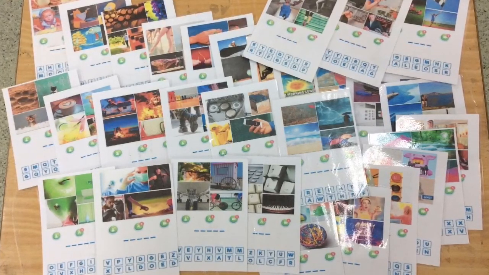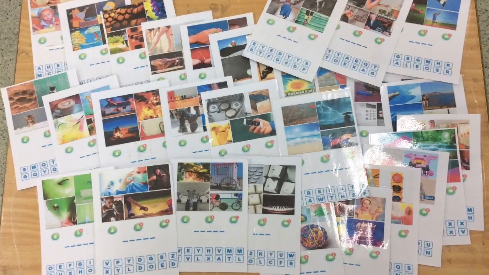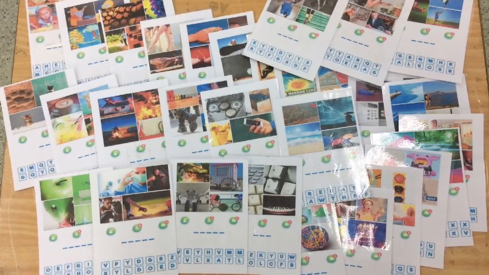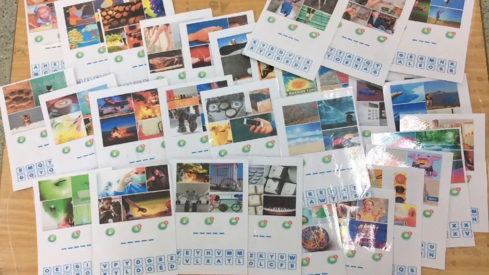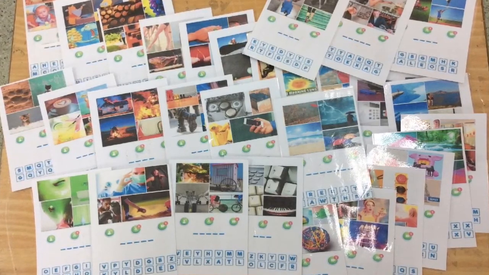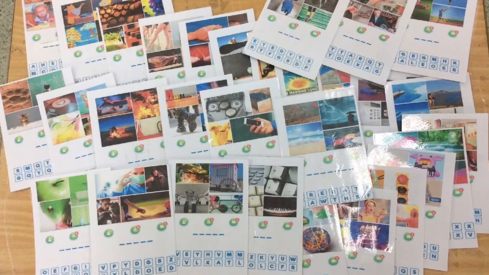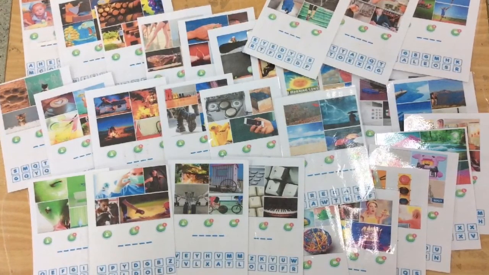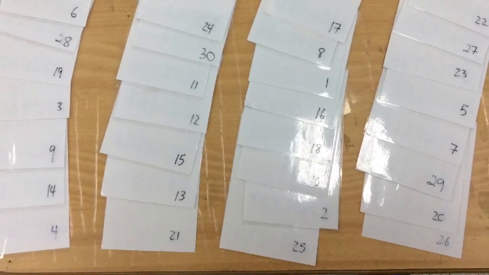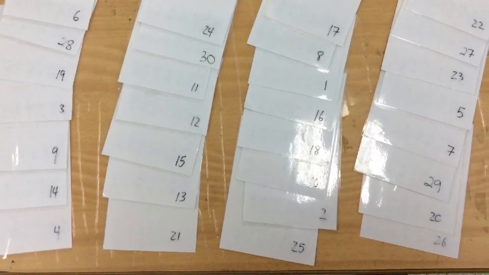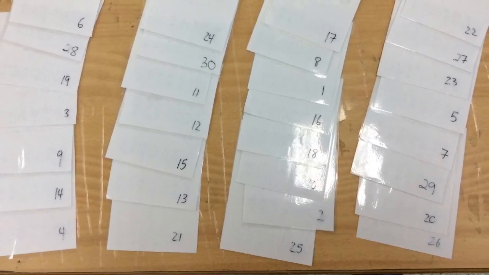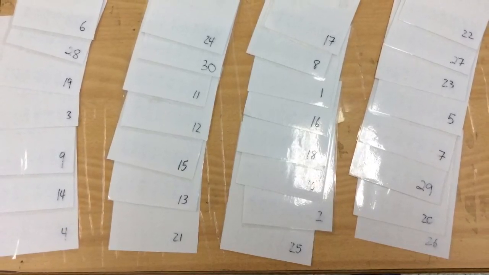So I decided that I would download the game on my iPad and take screenshots of each puzzle. Then I printed them out, laminated them, and cut them up. I printed out 4 puzzles on one A4 piece of paper. The next step was numbering them. I just simply turned them over and wrote them in a permanent marker. As you can see, they're numbered from 1 to 30.